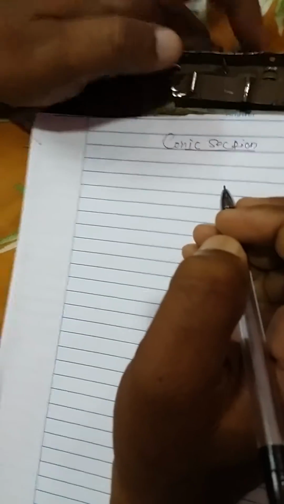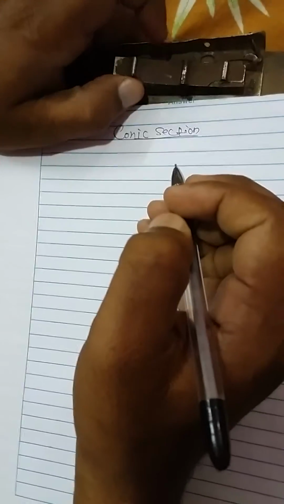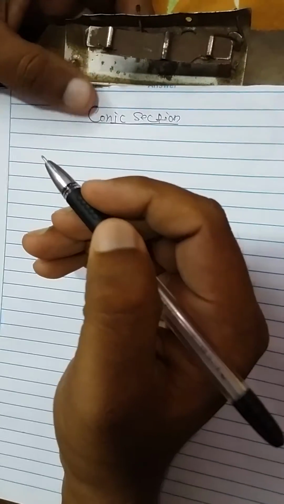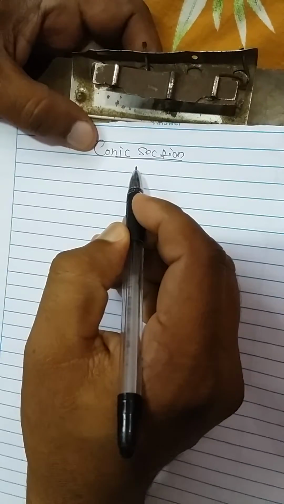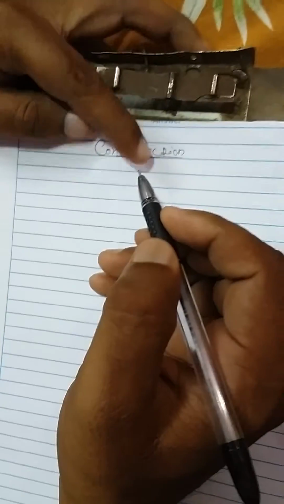Today we are going to discuss a very important topic of mathematics, conic section. We can define conic section in two ways. Conic section can be defined as the intersection of a plane and a cone, and we can also define conic section on the basis of locus. Today in this lecture we are going to define conic section on the basis of the locus of a moving point.